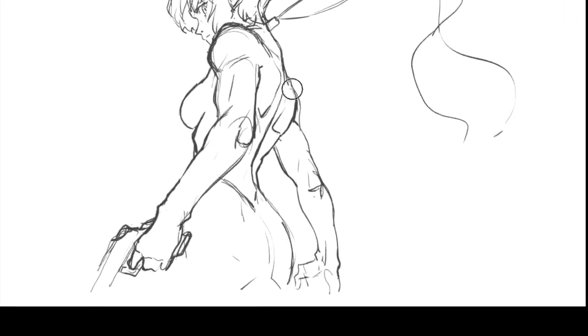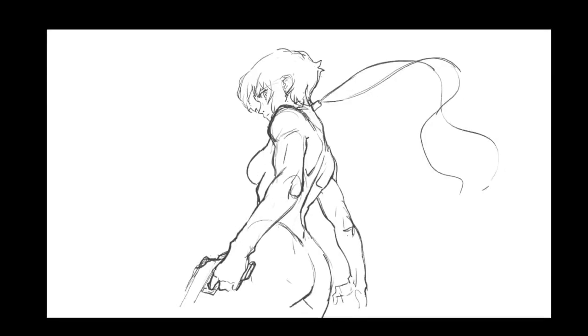So a little bit of shoulder muscle. The arm. The hip. And there's a pelvis.